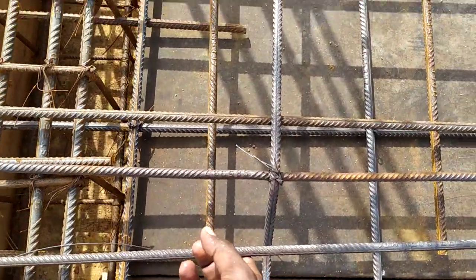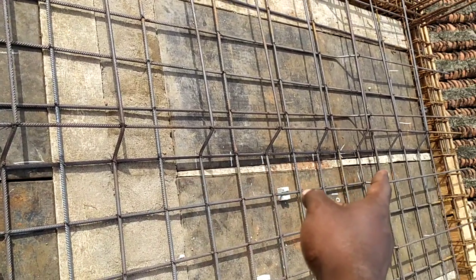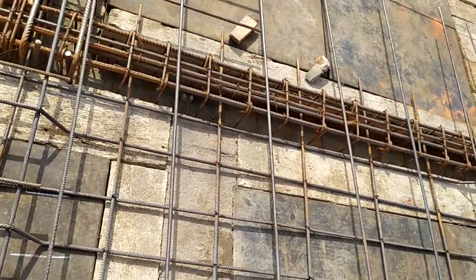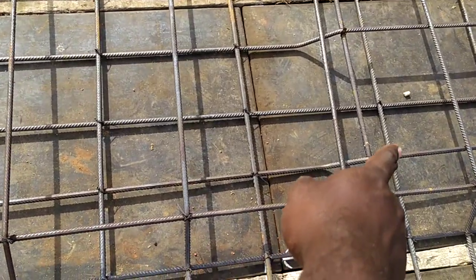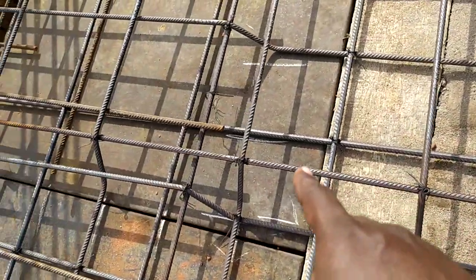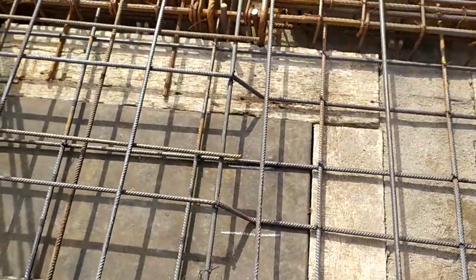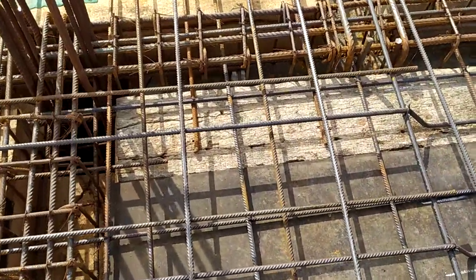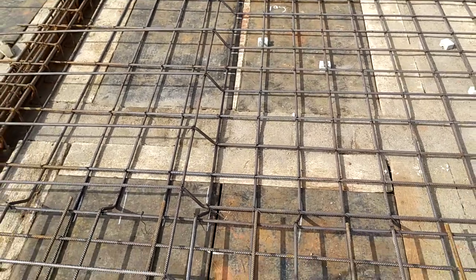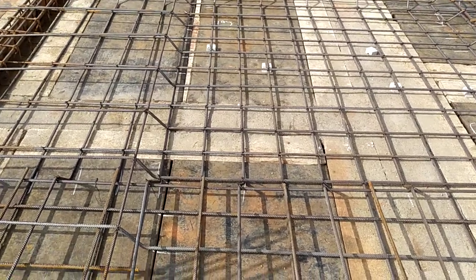Let me take these cases. The cranks are provided in this direction and the ends are simply penetrated into the beam. In the other case, alternately, the upper cranks are provided and the rod simply penetrates inside the beam. So the main difference between one way and two way is that in two way we provide the crank in alternate directions and on two sides, but in one way we provide the crank in one direction.